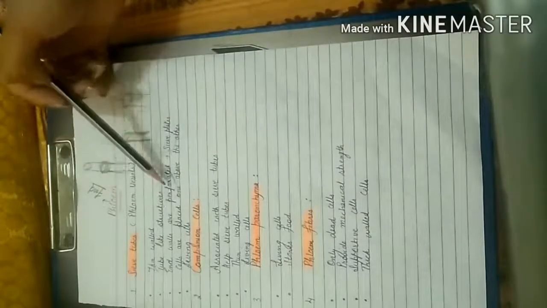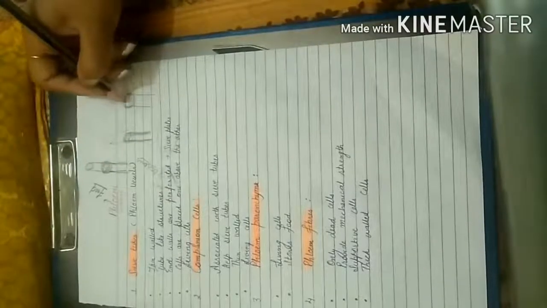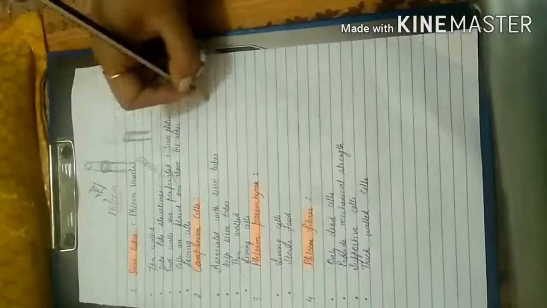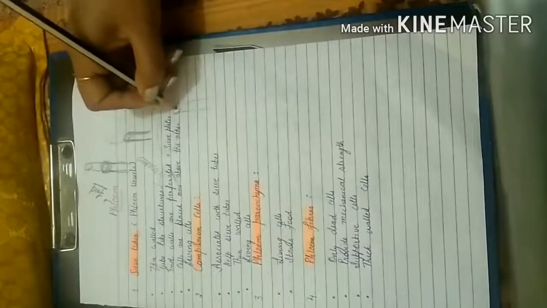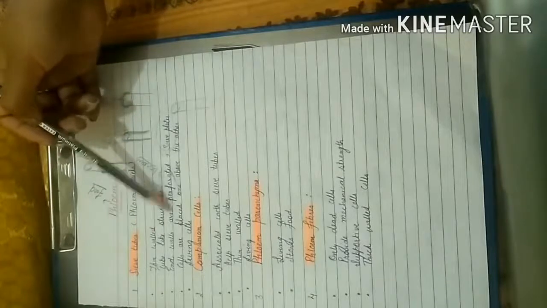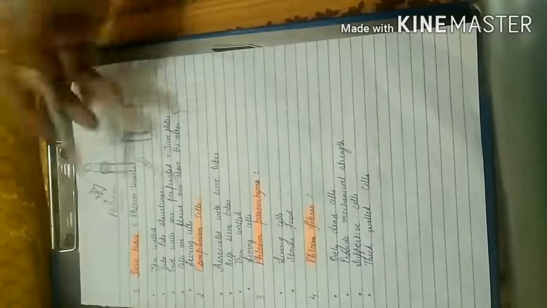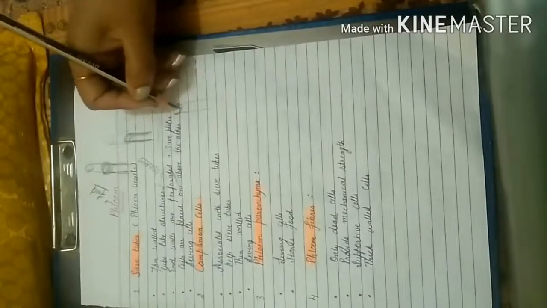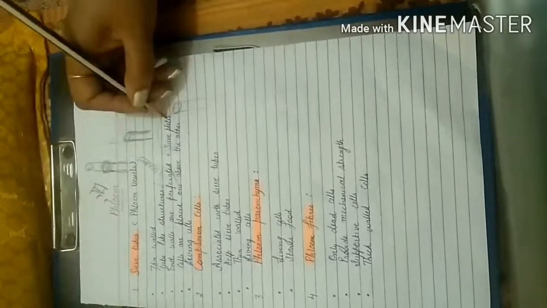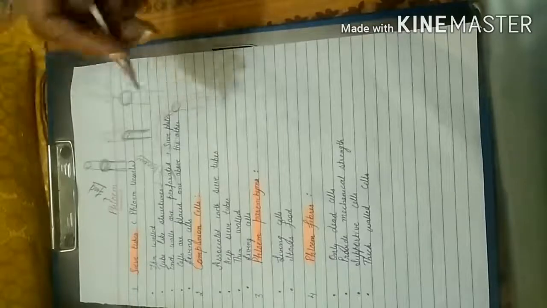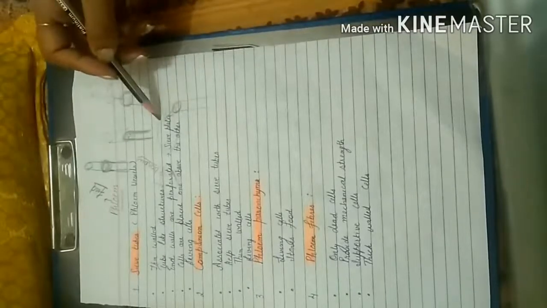And end walls are perforated. Their end walls are having perforation. Perforation means this is the cell and their end wall is having perforation. Pores are present there. And these are living cells, and the cells are placed one over the other. So this perforated end wall is known as sieve plate. It is known as sieve plate since pores are present here.